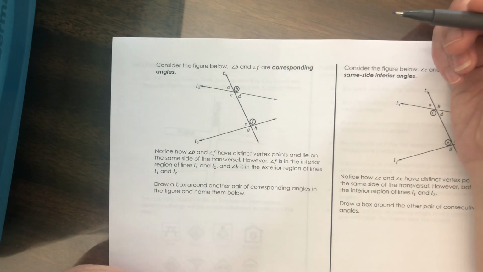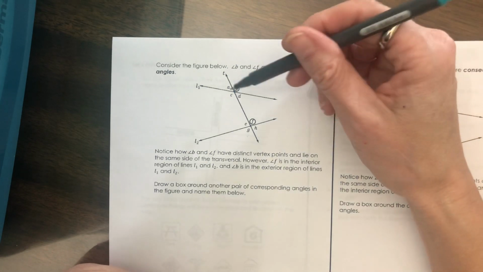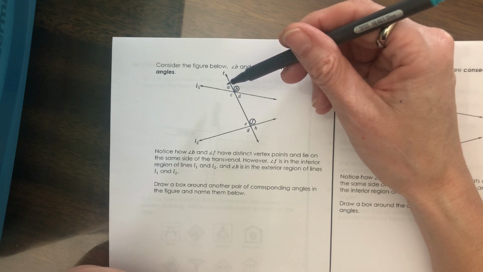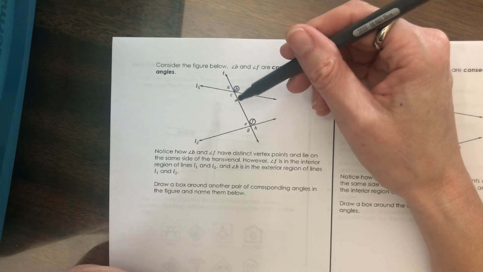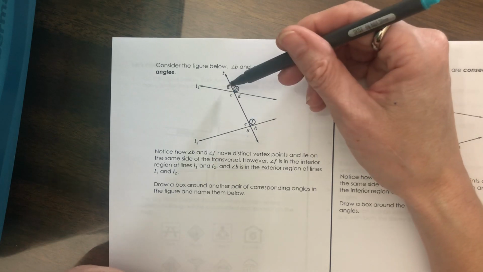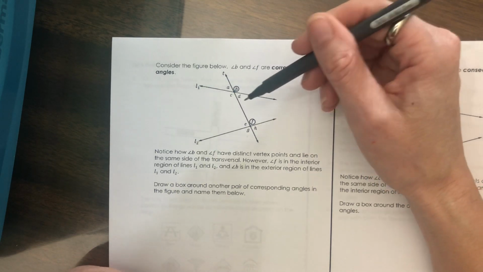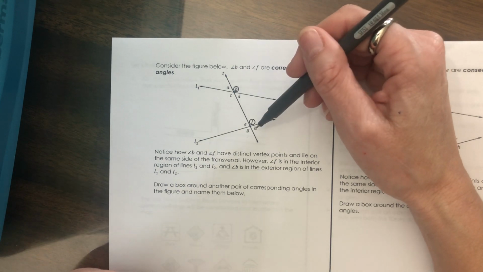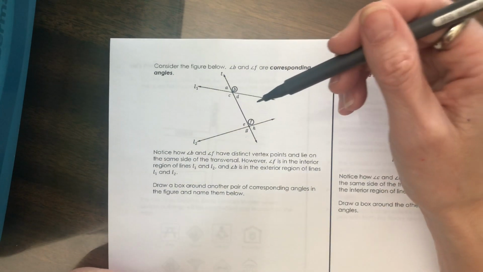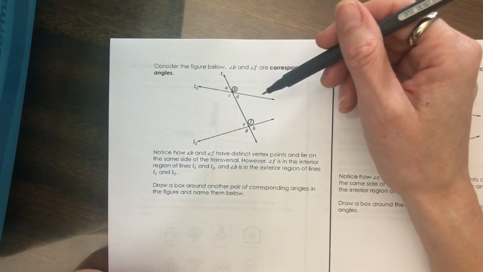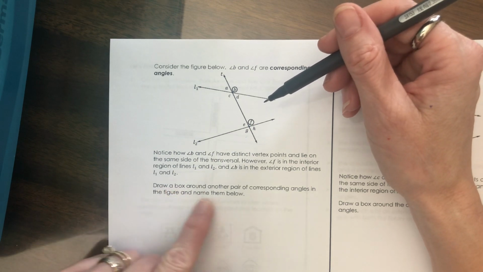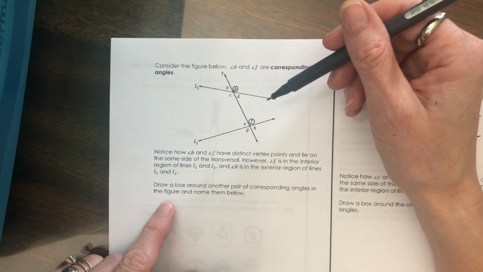Another example, you have a Walgreens at corner A right here. If you have a Walgreens on the same exact corner in the next intersection down, where would it be sitting? Well, it'd be sitting right there at corner E, right? So Walgreens, Walgreens, 7-Eleven, 7-Eleven. You have a Publix at corner D, and you have another one at the same exact corresponding corner at the next intersection down, it would be at corner H, right? Those are corresponding angles. Same corner, different intersection, if you want to think of traffic. All right, so draw a box around another pair of corresponding angles in the figure and name them below.